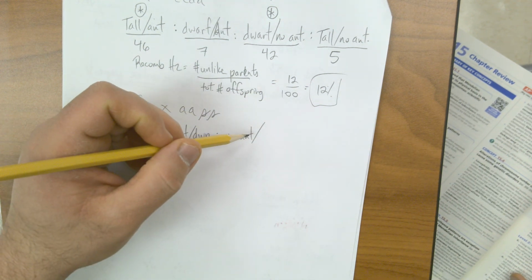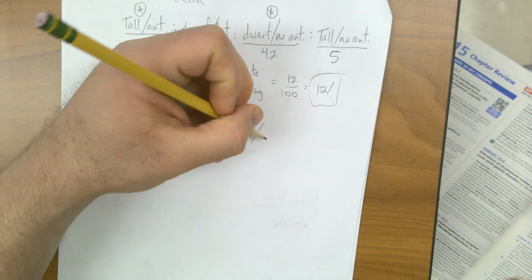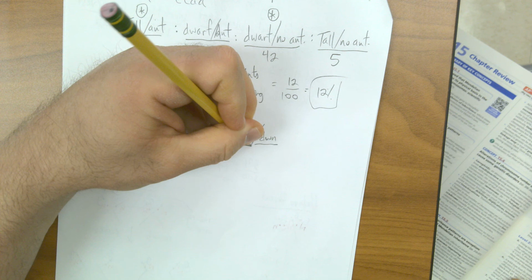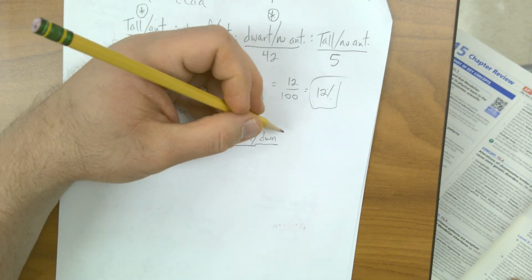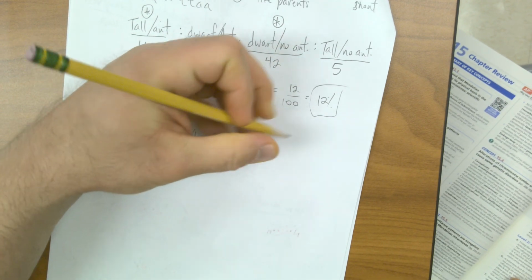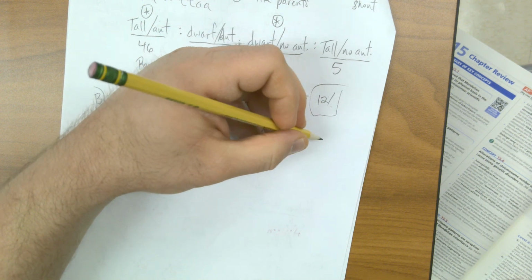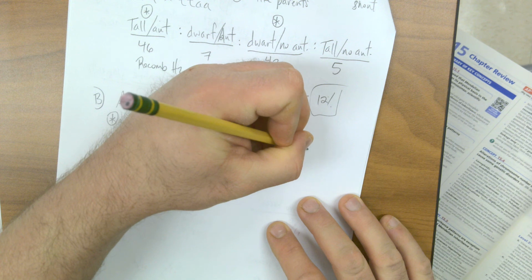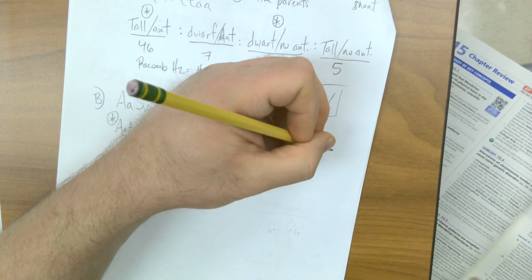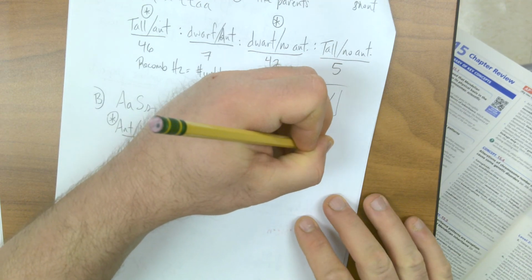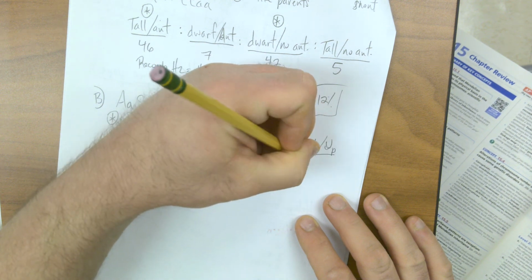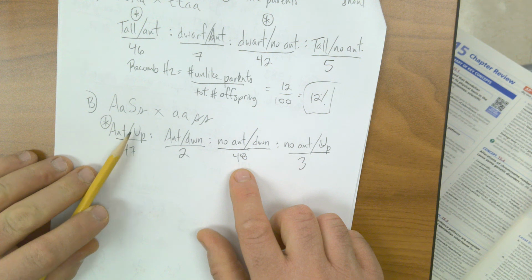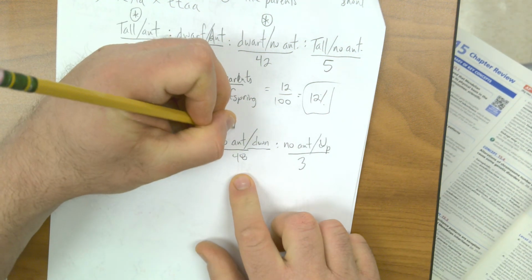No antennae and a downturned snout. Okay, that's 48. And then the last option is no antennae and an upturned snout. That is 3. Okay, so the parents are antennae and upturned snout and no antennae and downturned snout.